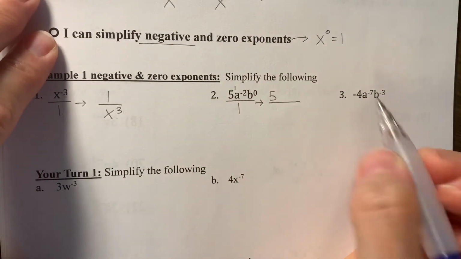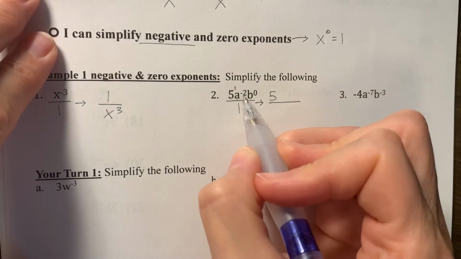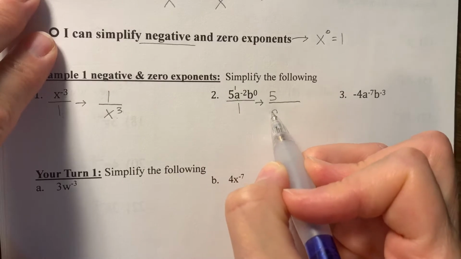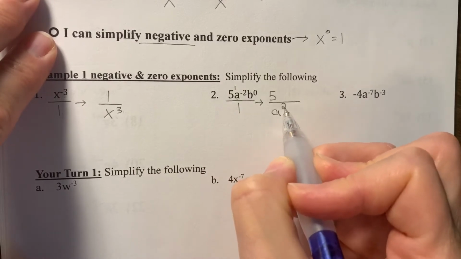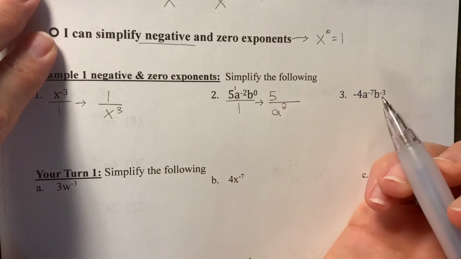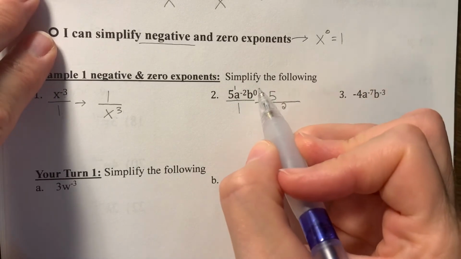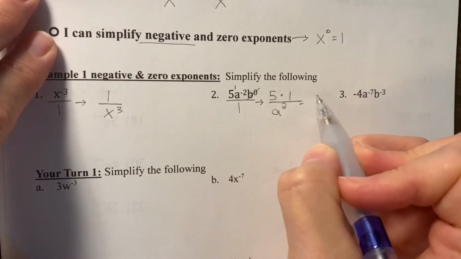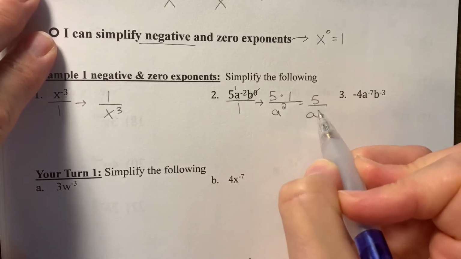Leave it upstairs. Then go to the A. The A has a negative exponent, which means it needs to move. It needs to move to the bottom, and the negative exponent becomes positive. B to the 0, what's that? Anything to the 0 power is 1. So this becomes 5 times 1 on the top, or just 5 over a squared.